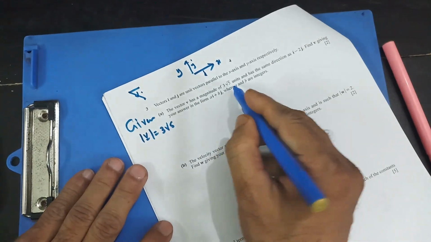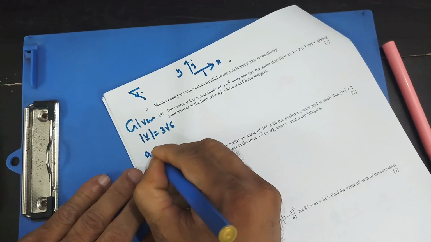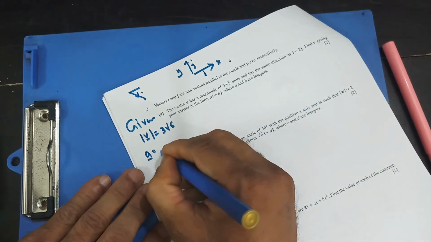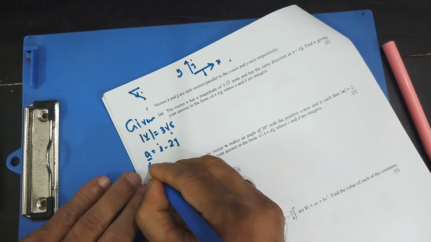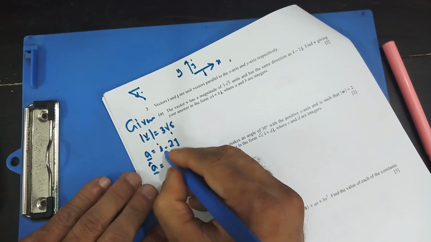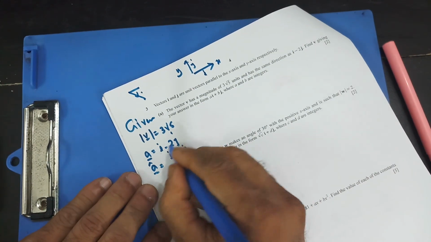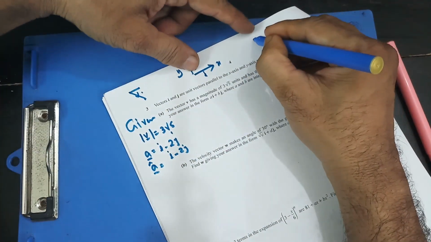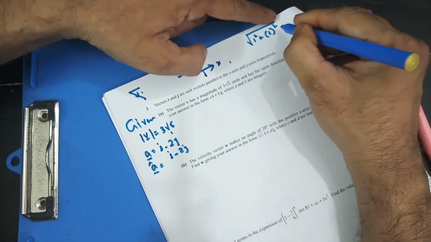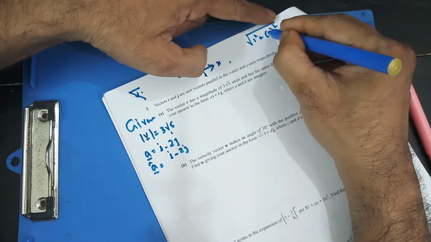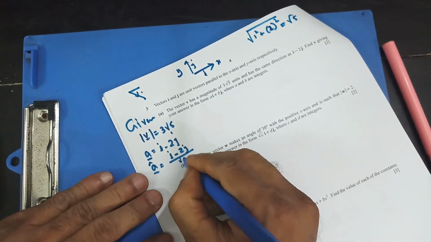I need to find the unit vector a, which is 1i minus 2j, and the modulus of that is the square root of 1 squared plus 2 squared, which is 1 plus 4, so square root of 5. So over here it is going to be square root of 5.